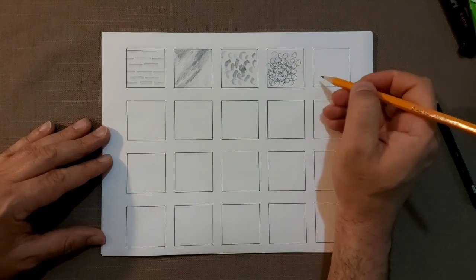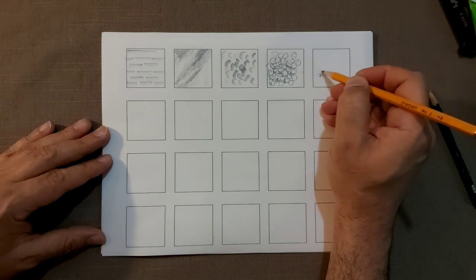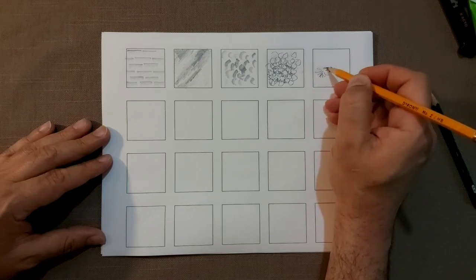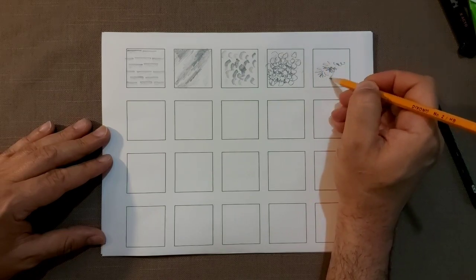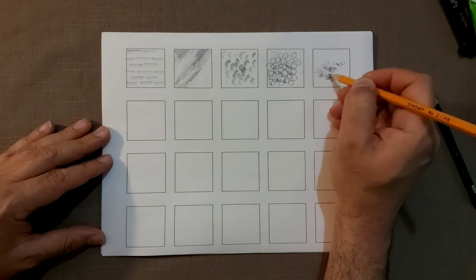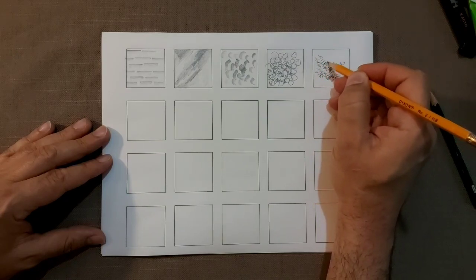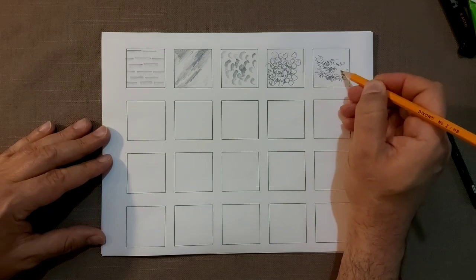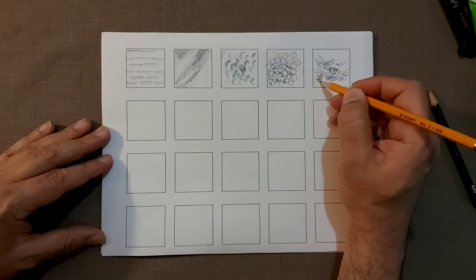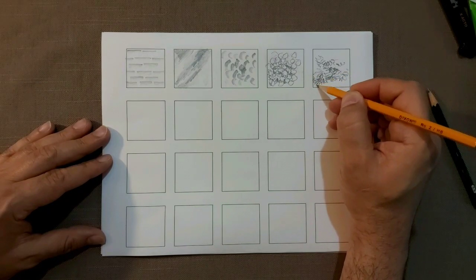How about this one? Let's create different textures, right? Here are some other textures that we may use as leaves or shrubs in our exercises in the future.